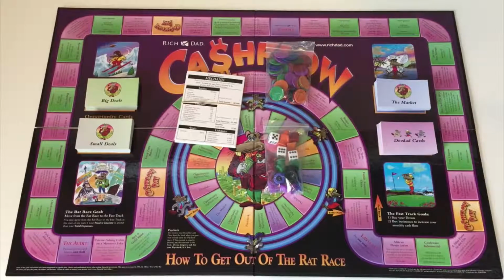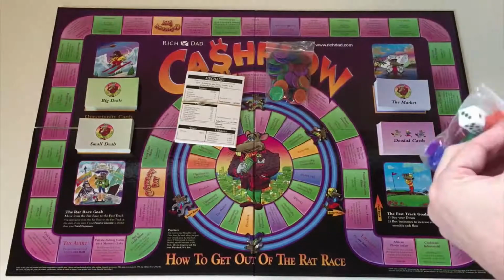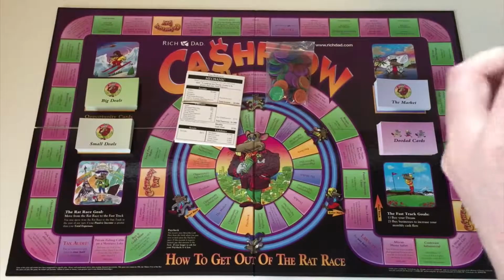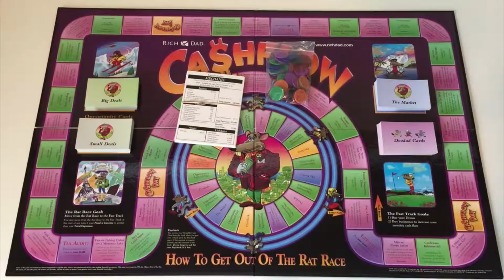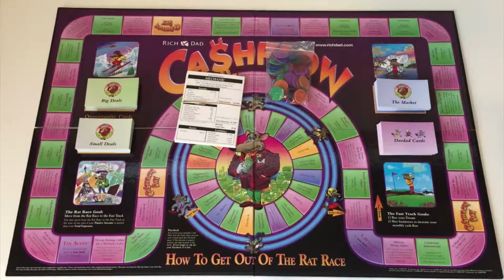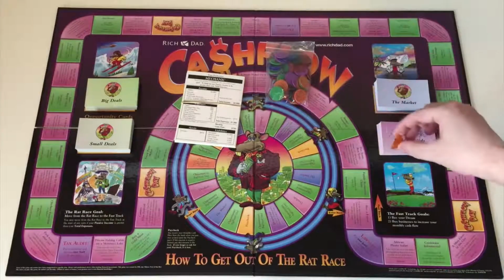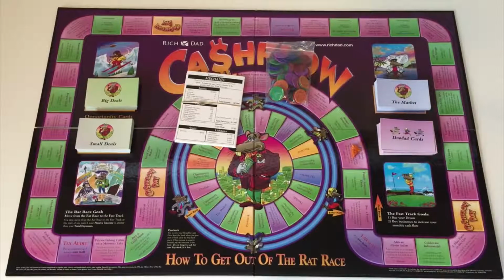You'll see some of the pieces of the game here. So you'll notice every single player has a game piece, which is a rat like this, and a piece of cheese. All right, so the very first thing that you do when you're playing the game is you take your cheese and you put it on one of the dreams, which is any of the pink squares on the outside, and you can read through them.